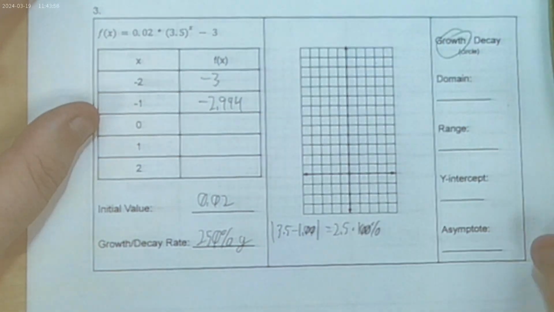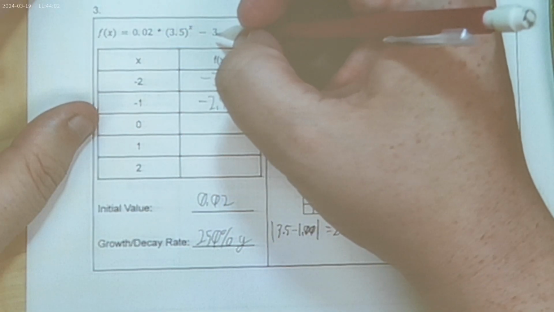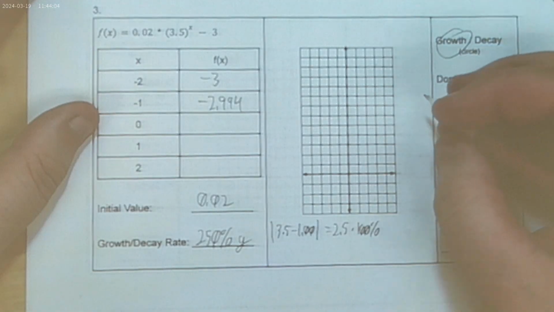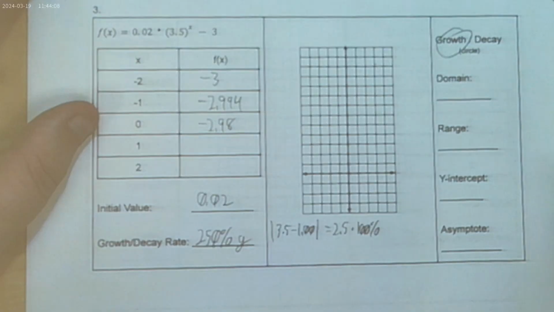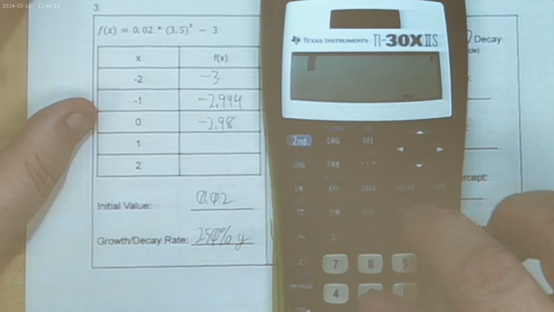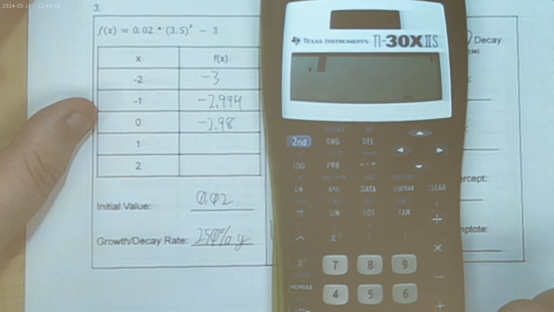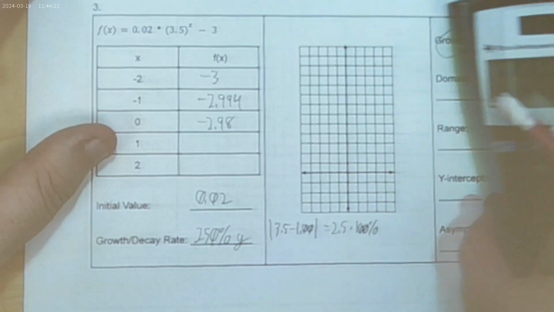Let's see, 0. So that means that this turns into 1. So I've got 0.02 minus 3. So that's negative 2.98. All right, I'm hoping to see a little bit more change. So 0.02 times 3.5 minus 3 equals, okay, 2.93.